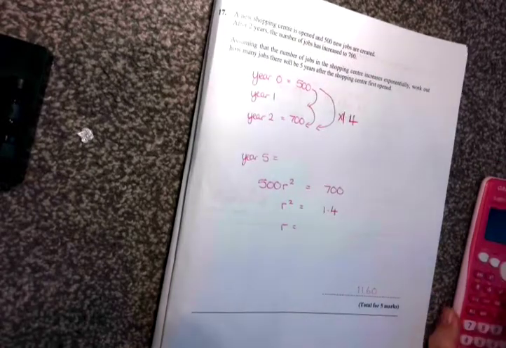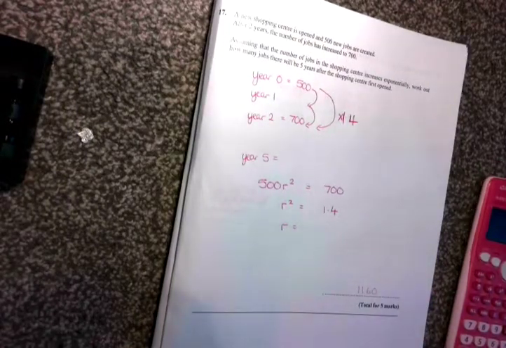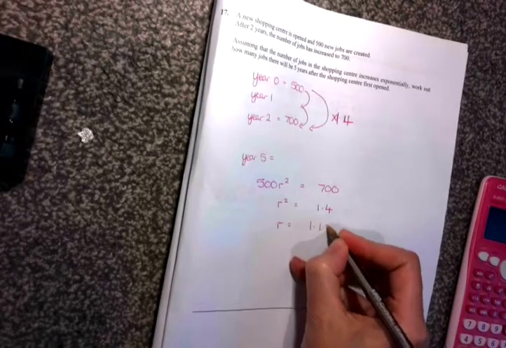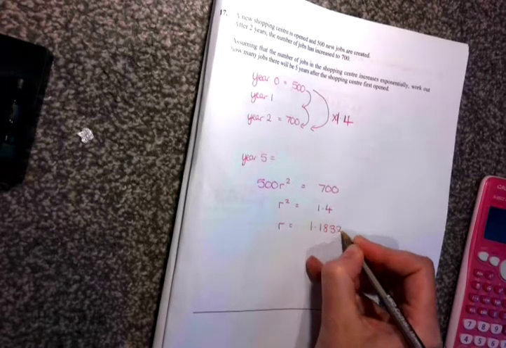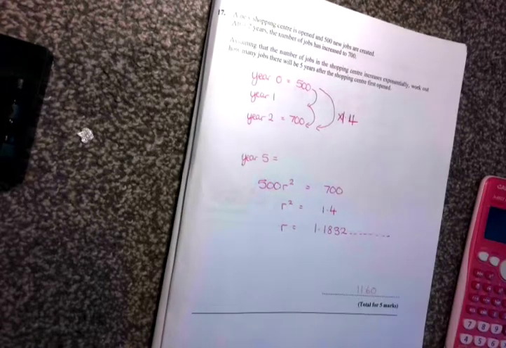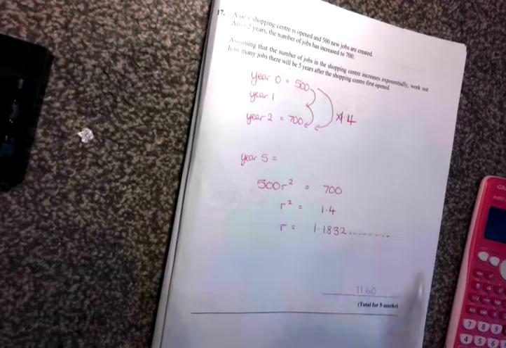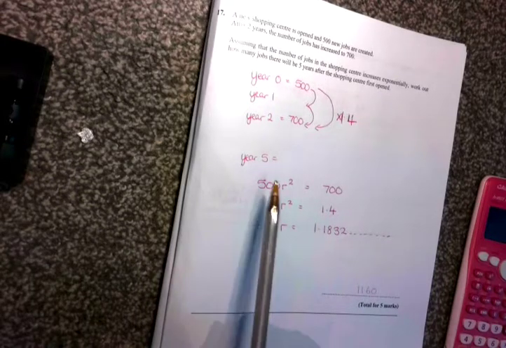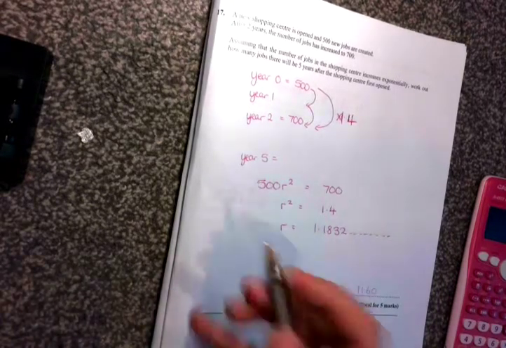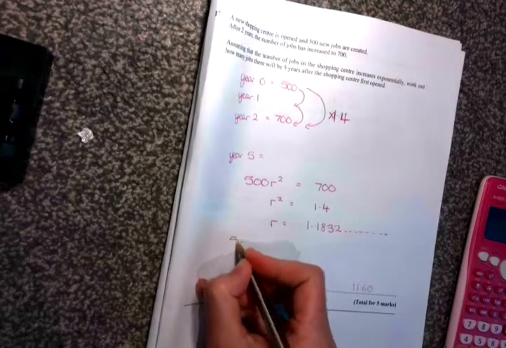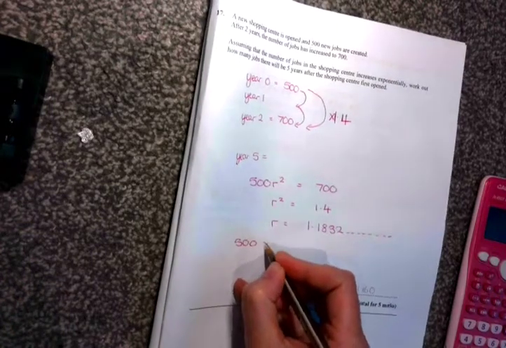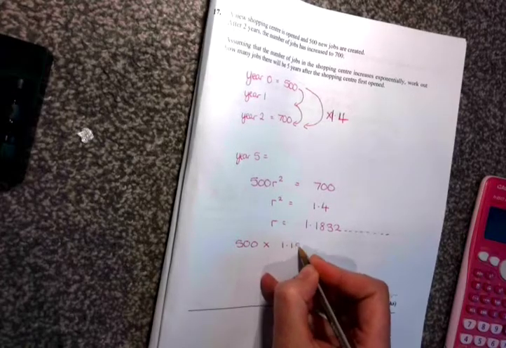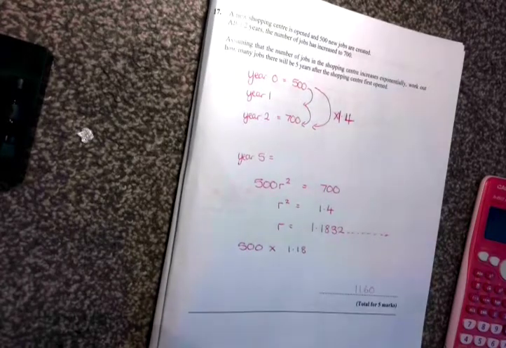If I square root that, I get 1.1832, and so it goes. So this here is my multiplier. I want to know what it is in year 5. So I'm going to take my original population of 500 and times it by 1.18 to the power, well, let's work this out.